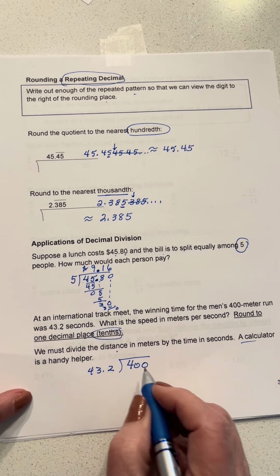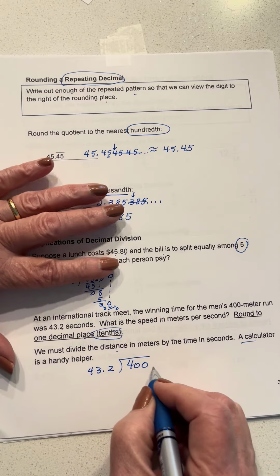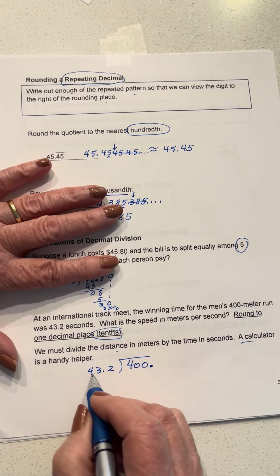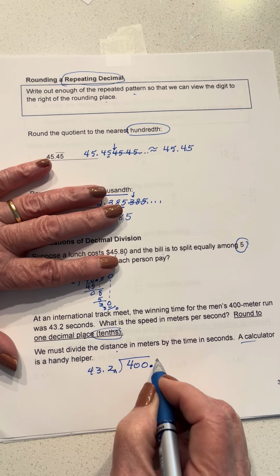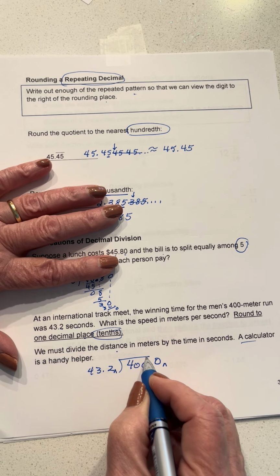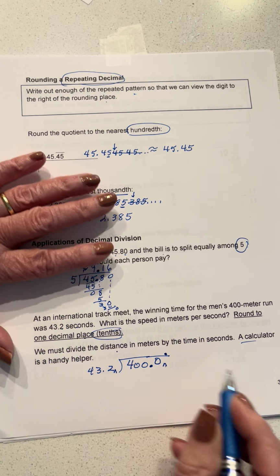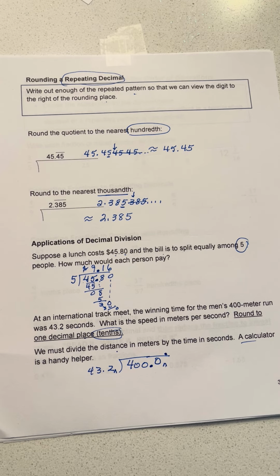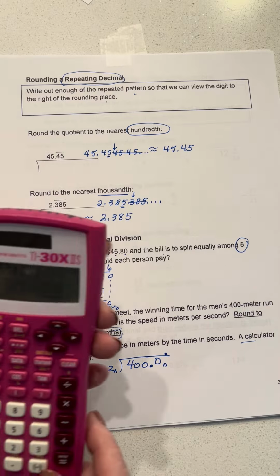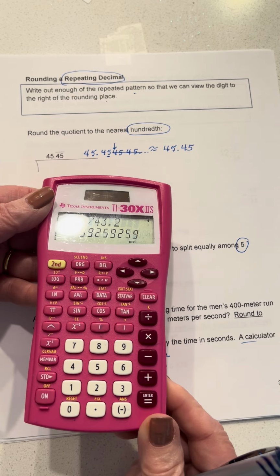And a calculator would be real handy. But what we know is the decimal point is here. We're dividing by a decimal. So if we were doing this by longhand, long division, we would have to add a 0. But I'm going to do it on my calculator. I'm going to do 400 divided by 43 and 2/10. I'm going to do the original problem. And this is the answer that I got.